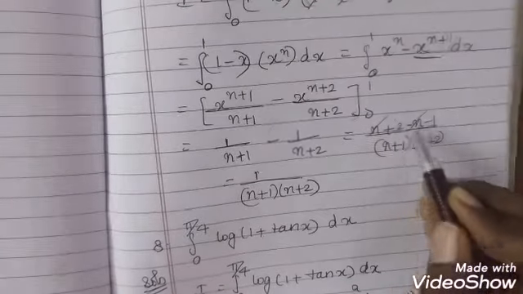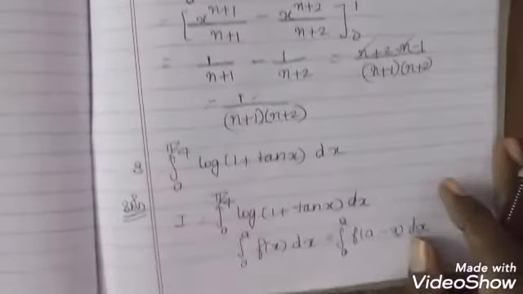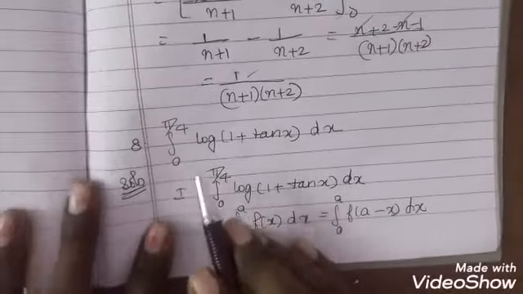This gets cancelled. 2 minus 1 is what? 1 divided by (n plus 1)(n plus 2). This is what you have here. Okay. Now the 8th question, another important one.